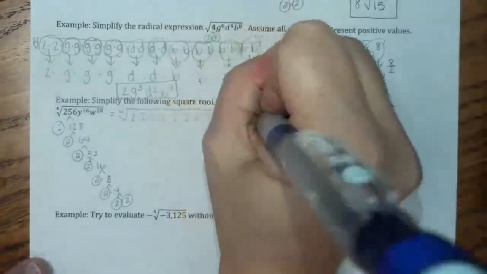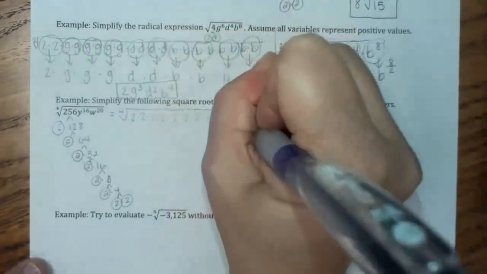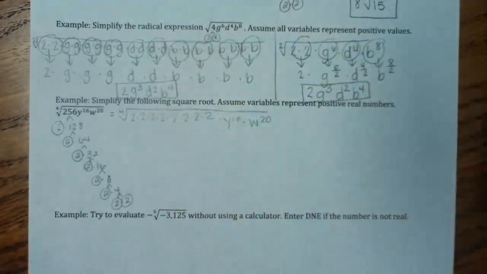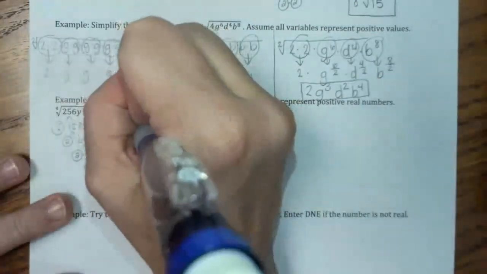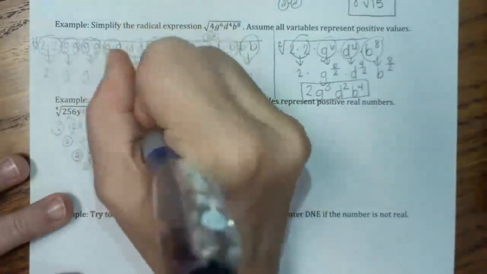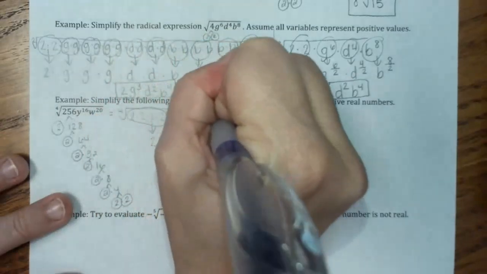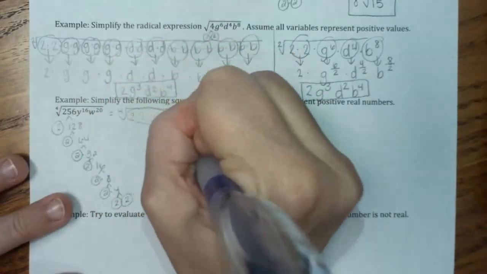And instead of writing out 16 y's, let's put y to the 16th, and we can use our little exponent thing over here. w to the 20th power. We can use this little shortcut. So it's 4th root. We're taking out 4 of a kind. So 1, 2, 3, 4. These 4 2's are going to come outside the radical as just 2. These 4 2's are going to come outside the radical just as 2.